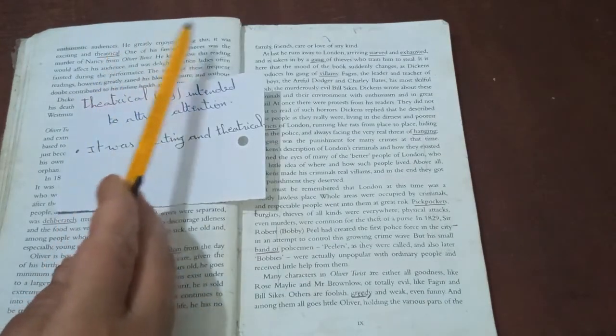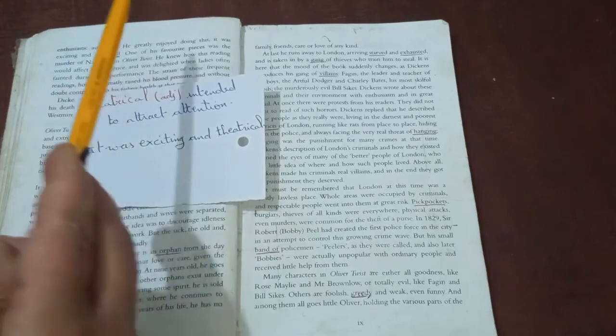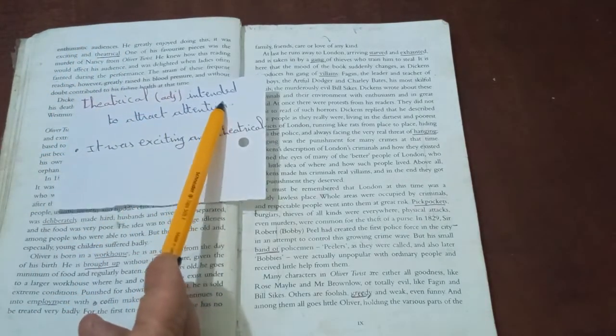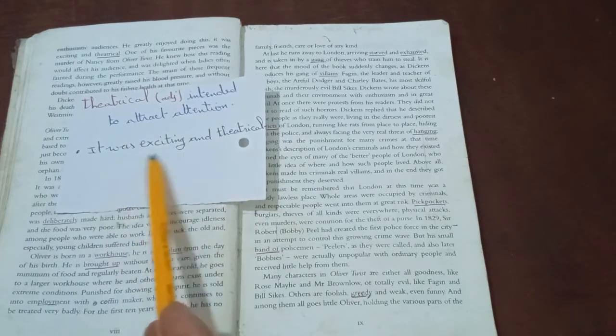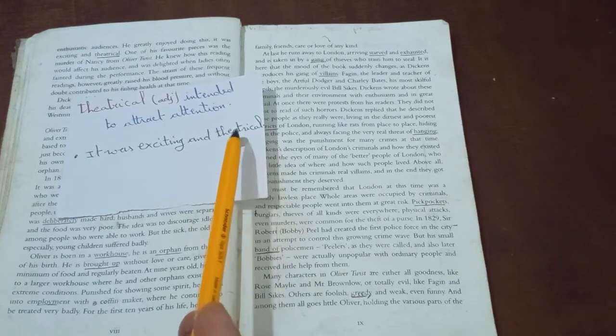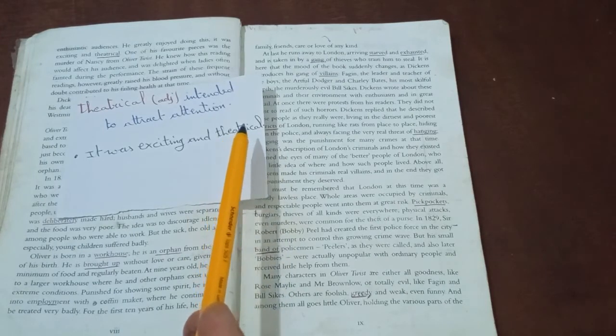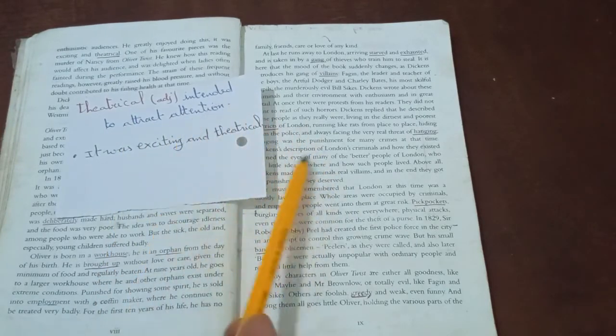Theatrical. It was exciting and theatrical. Theatrical, it means intended to attract attention. It was exciting and theatrical. It means attracting what? Attention. To attract attention or for attracting attention.